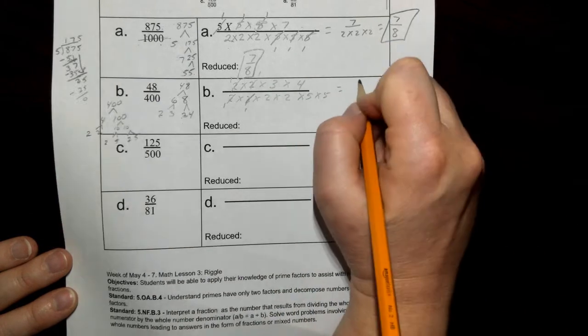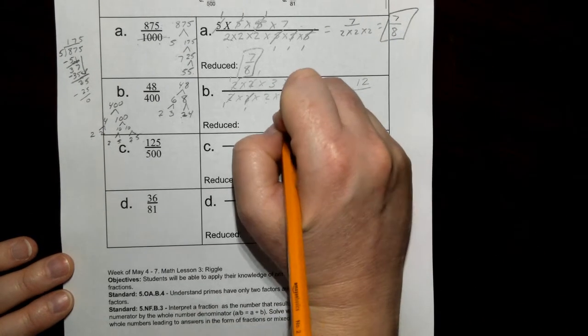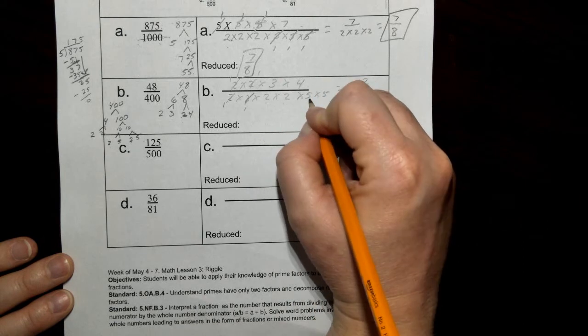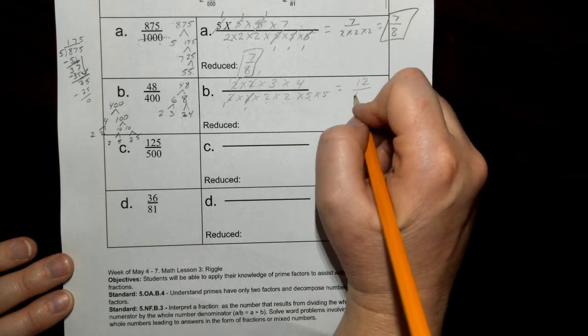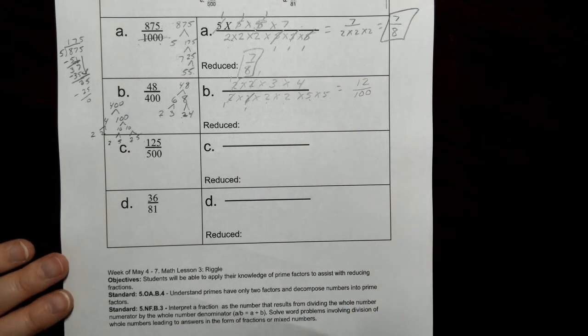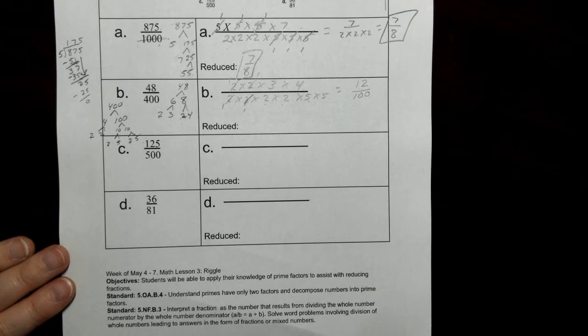So 3 times 4 is 12, 2 times 2 is 4, 4 times 5 is 20, 20 times 5 is 100. I did something wrong. I did do something wrong. Who can spot it? Where did I mess up? Do you see it yet? I'm staring right at it.